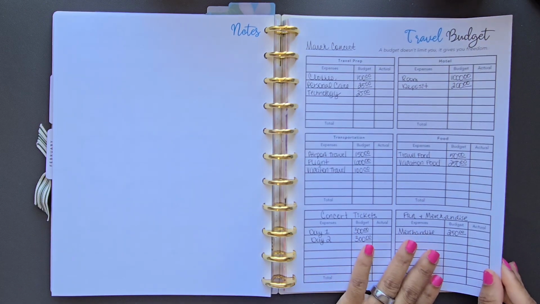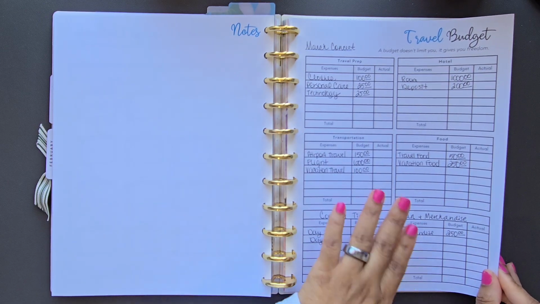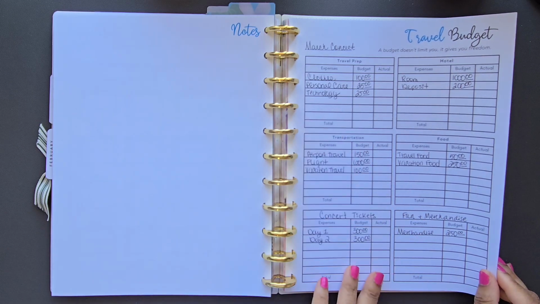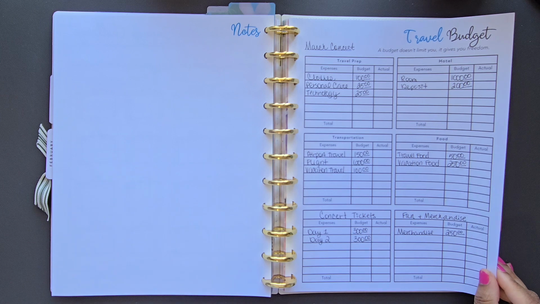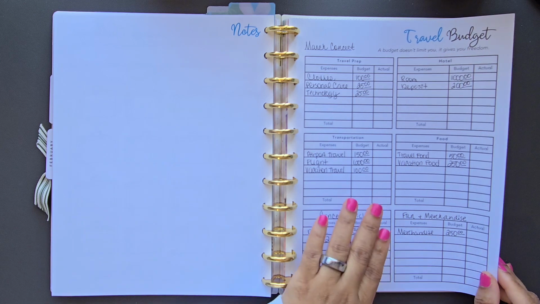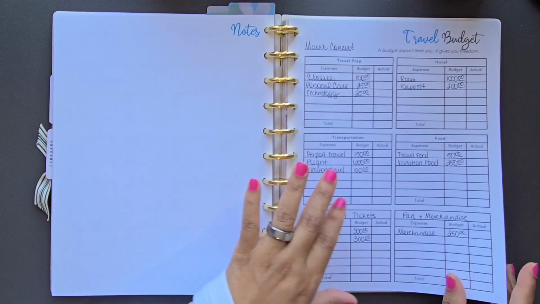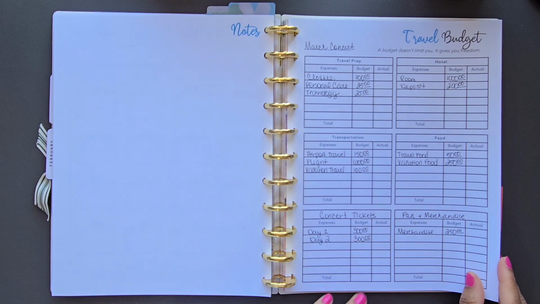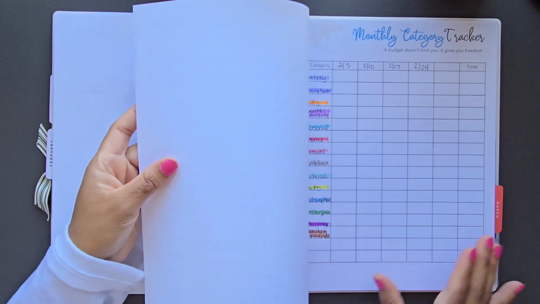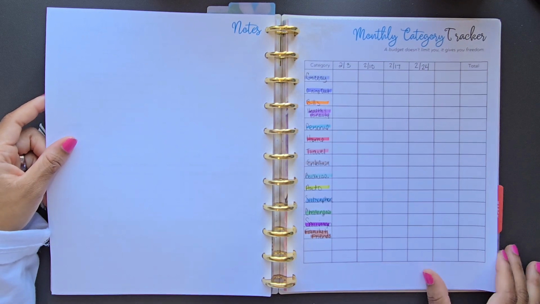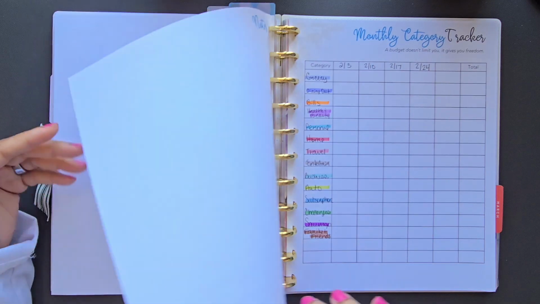Now, I already have my travel budget set up for that March trip. It's not complete because I don't necessarily have all the numbers confirmed, but I've started to put this in so that I can have a budget for that particular trip, right? Which corresponds to how much I'm saving. And then I have my monthly category tracker ready to be filled out. And that finishes up the month.